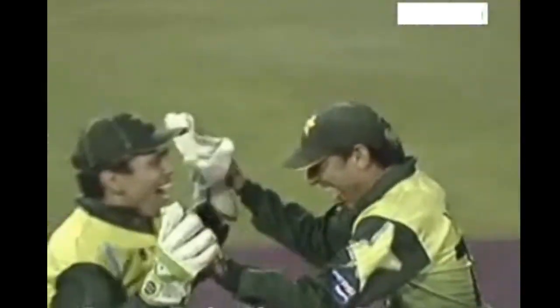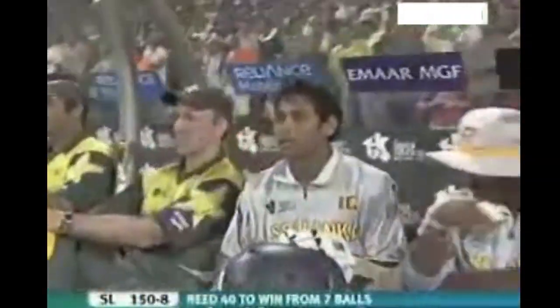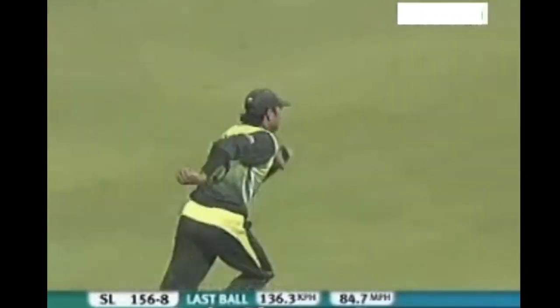See the confidence that is shown now, despite missing that earlier catch, again showing that this is a good fielding unit. Will this be taken? Another magnificent take by Yunus Khan. What a fielder, what a team player.